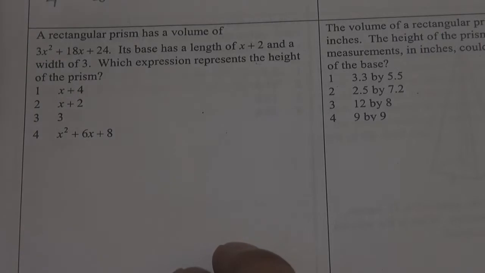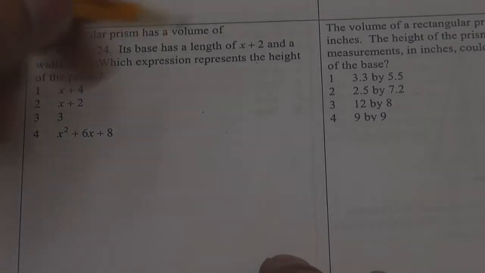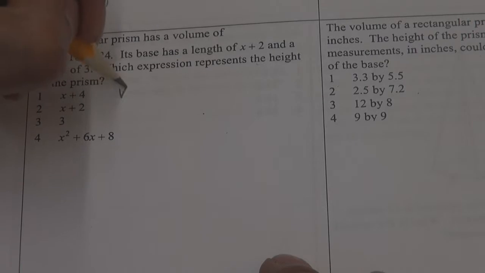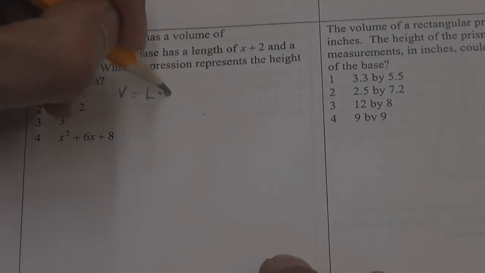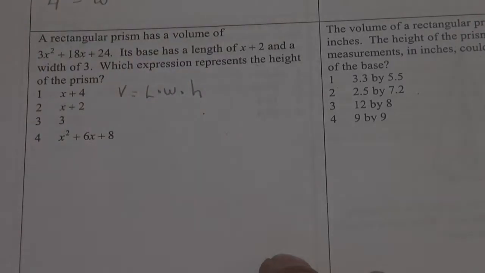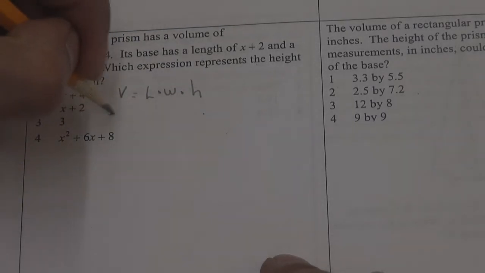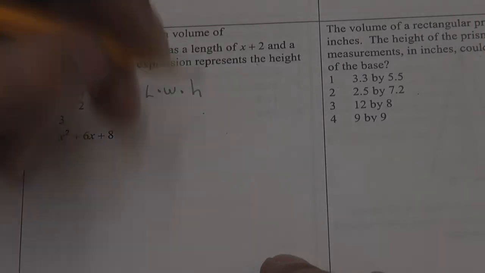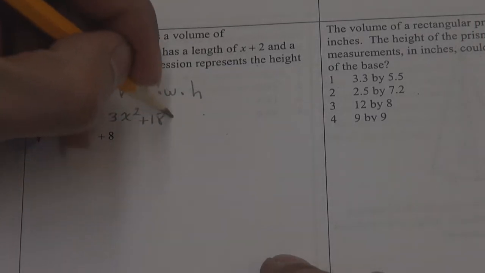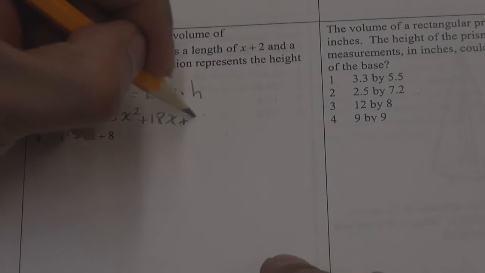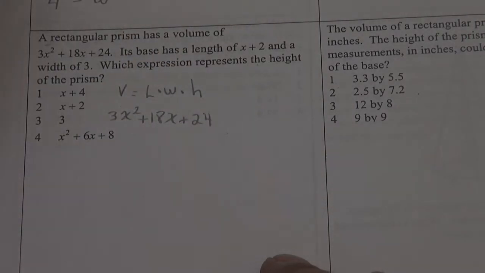Listen to me. I know that these are expressions, but let's reason coherently about the problem. The volume is nothing more than length times width times height, right? The volume is already given to you. 3x squared plus 18x plus 24, okay?